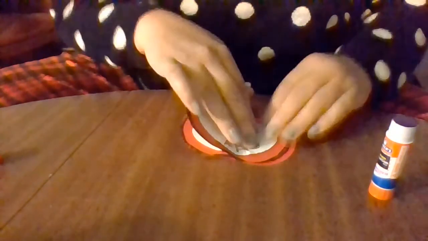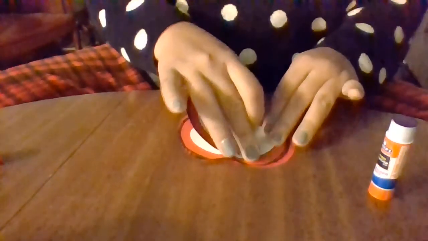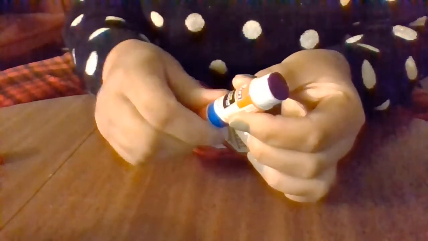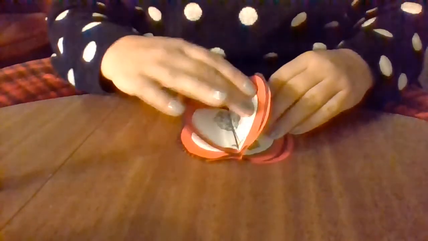There's my back cover. Let me touch them. 1, 2, 3, 4, 5, 6, 7, 8, 9, 10. Okay, let me roll down my glue and put my cap on and see what my ornament looks like. It stands up just like an apple.